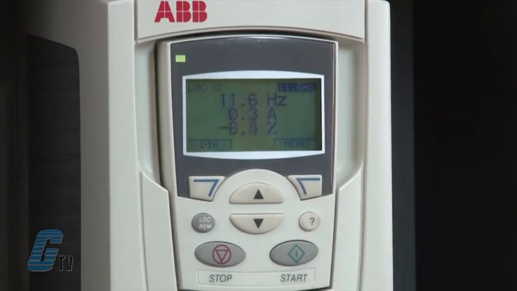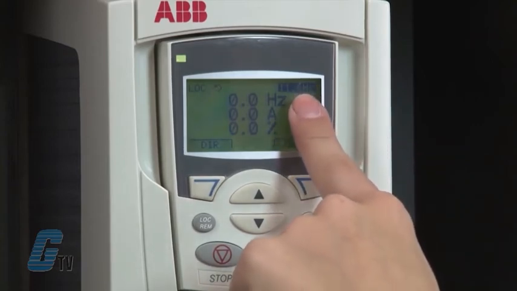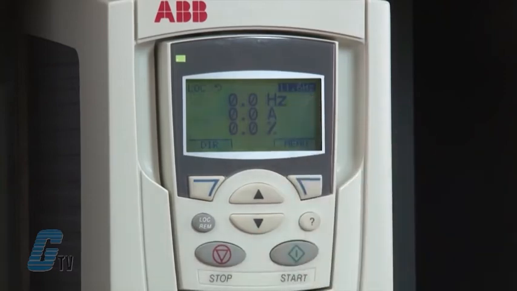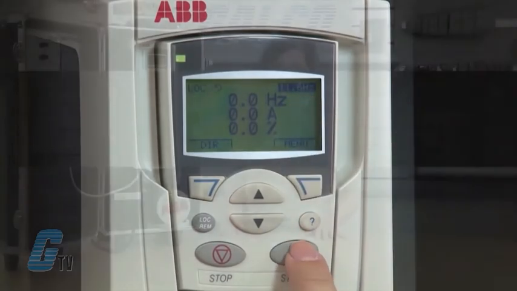I can push the stop button to stop the motor. Notice that the speed command on the upper right of the display still shows the commanded speed of the motor before the stop button was pushed. If I push the start button, the drive will ramp the motor up to the same commanded speed. This concludes the basic startup of an ABB ACS550 AC drive.